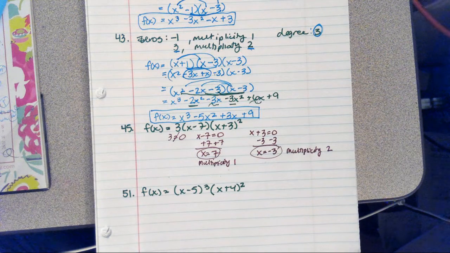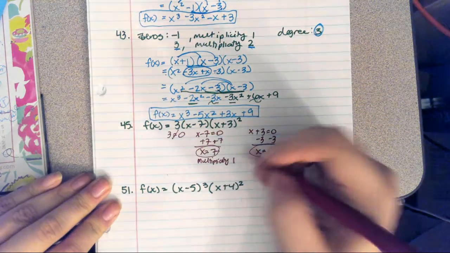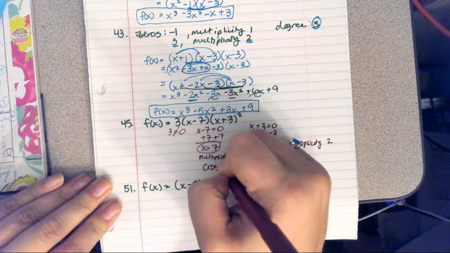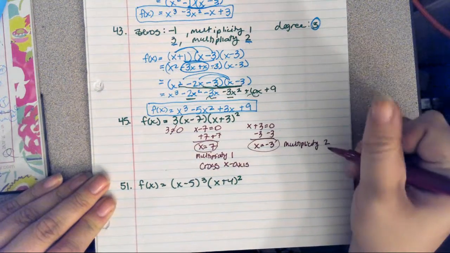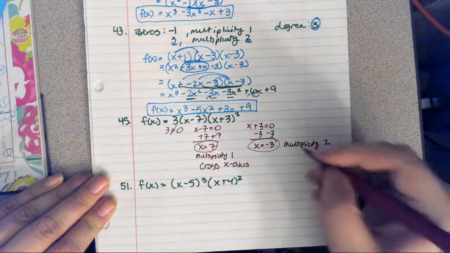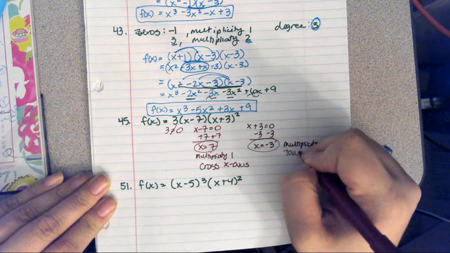Okay. Now, if it's an even number multiplicity, it's going to touch the x-axis. If it's an odd number multiplicity, it's going to actually cross the x-axis. So this one is actually going to cross the x-axis. Whereas this one, because it's even, is only going to touch the x-axis.